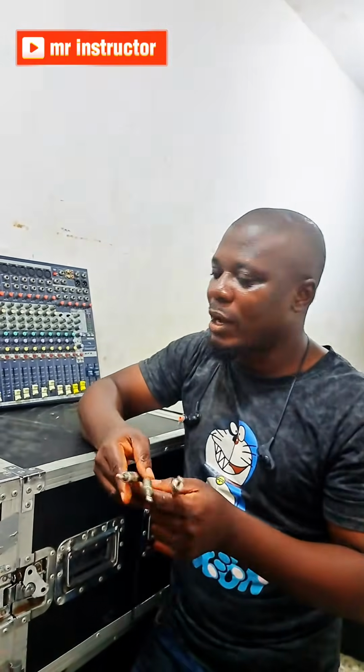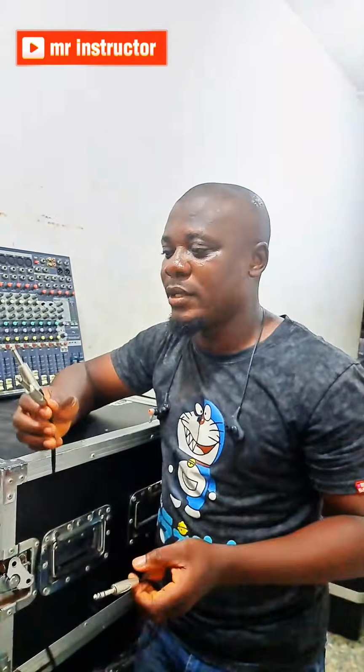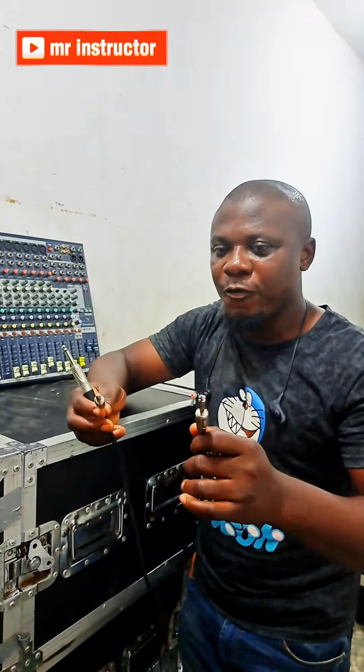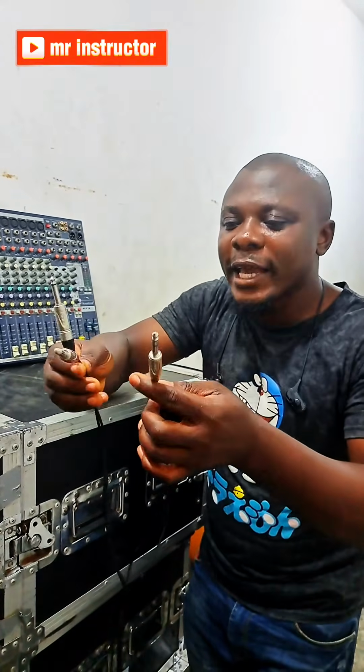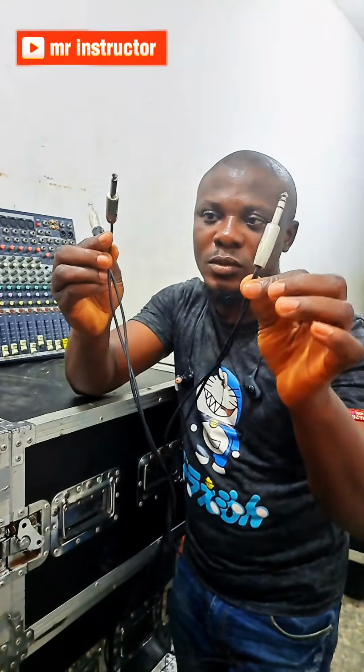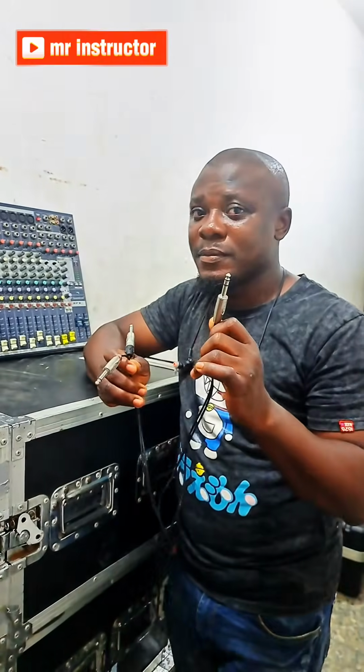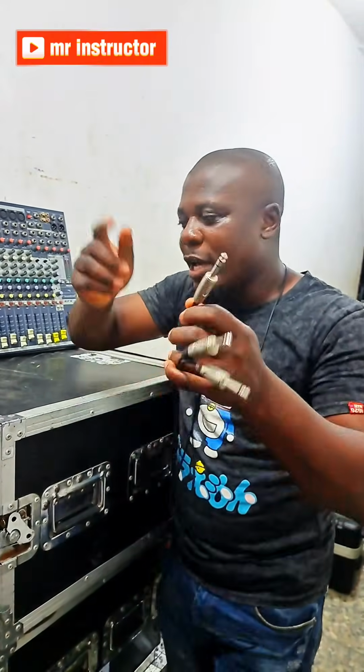The reason it's bidirectional is that this cable is capable of carrying two different signals at the same time. Now, I will explain.